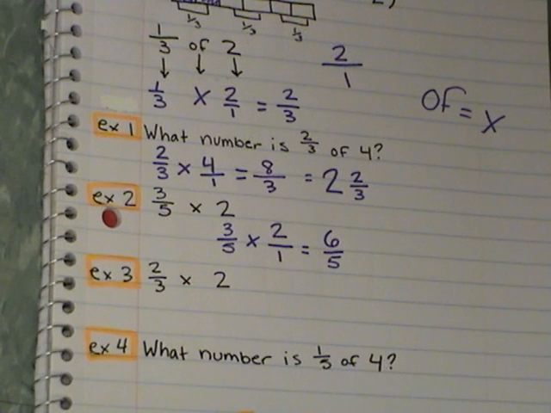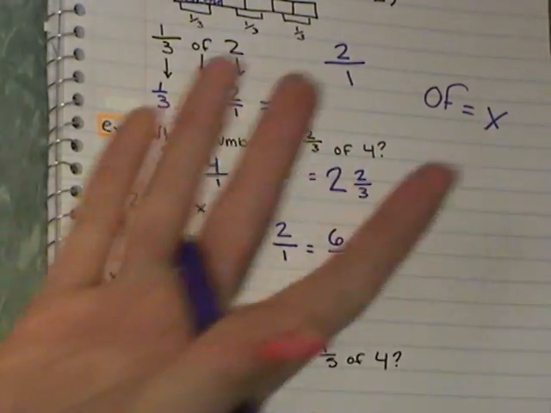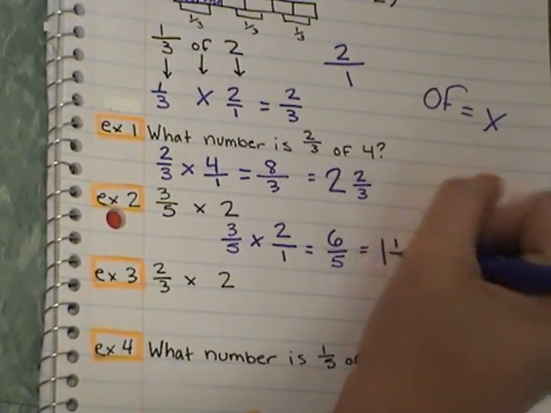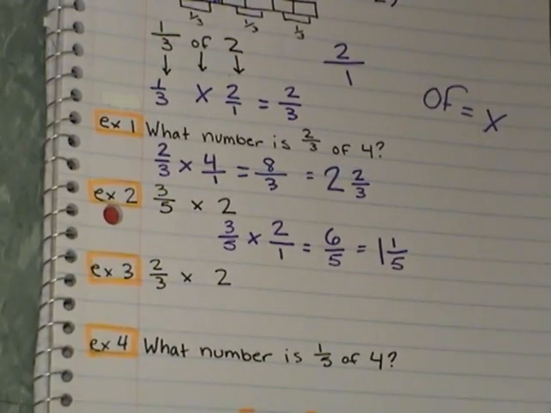So say, okay, how many whole numbers do I have in my numerator? How many times can my 5 fit all the way into my 6? It can fit in once. And so I took a 5 out of that 6. So what do I have left? I have a 1, and it's out of 5. So 1 1/5 would be your answer.